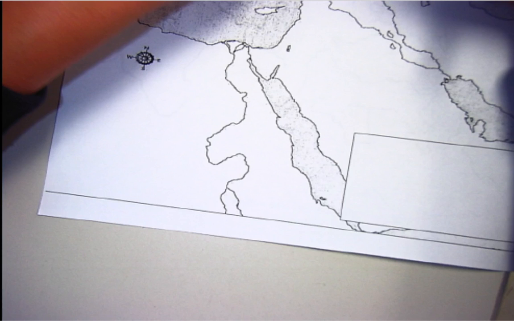So your first box, just label it Egypt. Nubia is going to be your next one. Then you have Phoenicia. Then you have Kingdom of Israel. Then you have Kingdom of Judah. And then you have Mesopotamia.